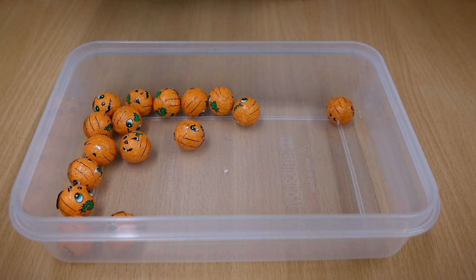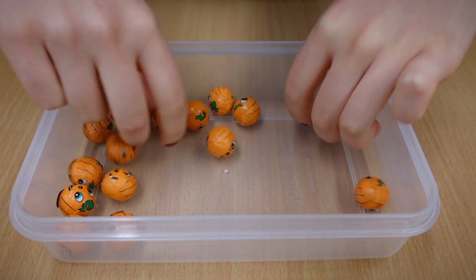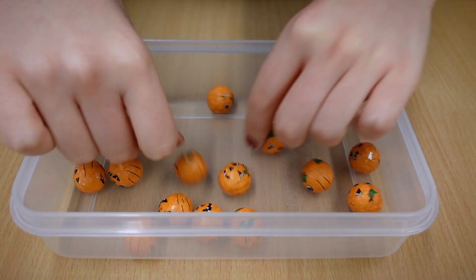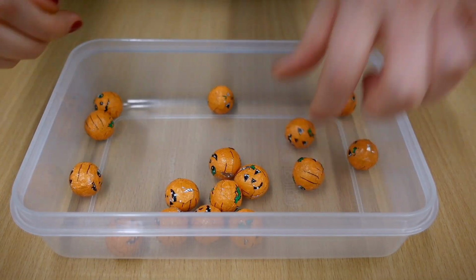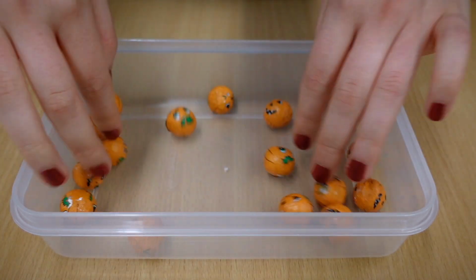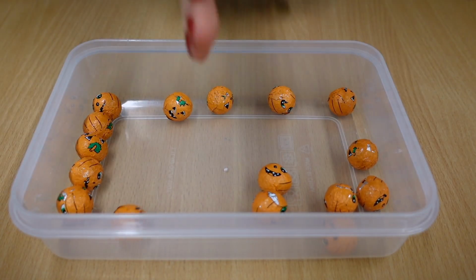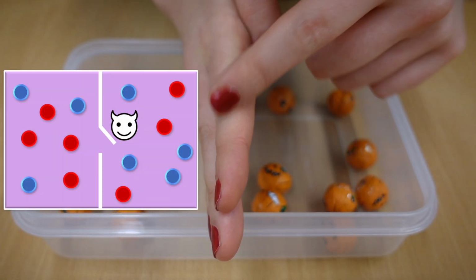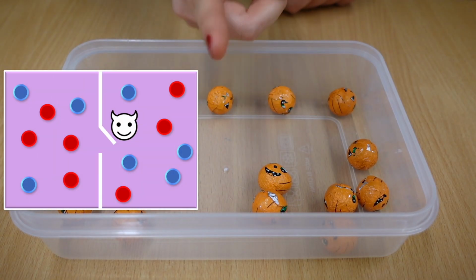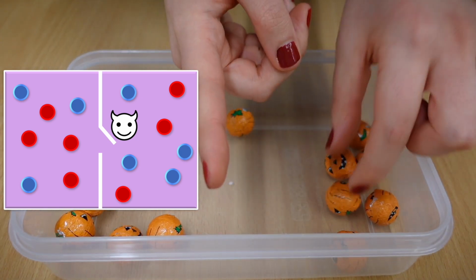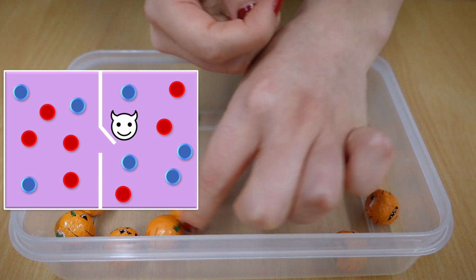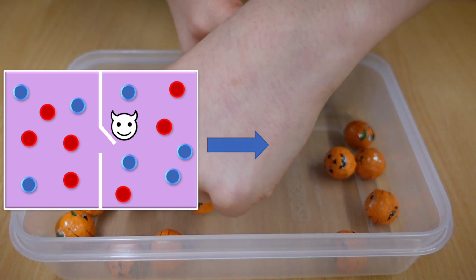I'll start by explaining the classic Maxwell's demon thought experiment. The thought experiment starts off with lots of particles randomly moving around in a box. I'm going to represent these particles by these little chocolate pumpkins. And the demon is in control of a trapdoor, which is in a wall in the middle of the box. So the demon is able to open and shut the trapdoor to decide whether a particle can move from one side of the box to the other.